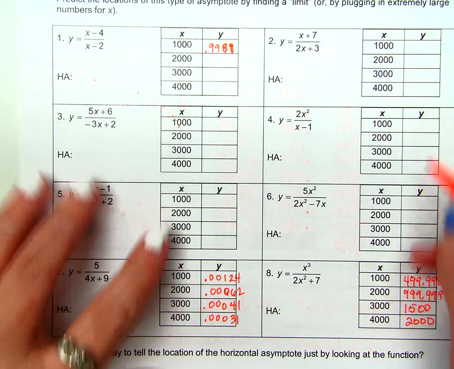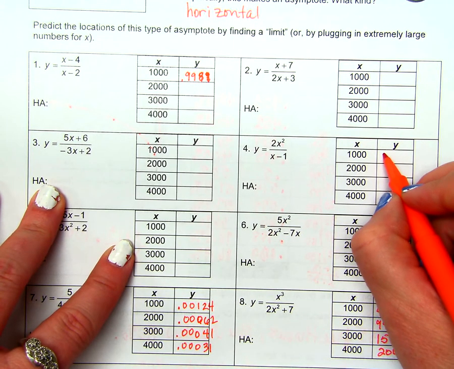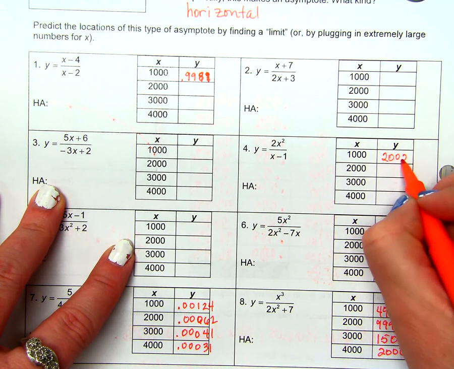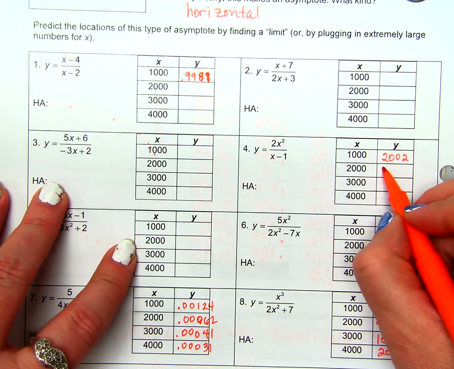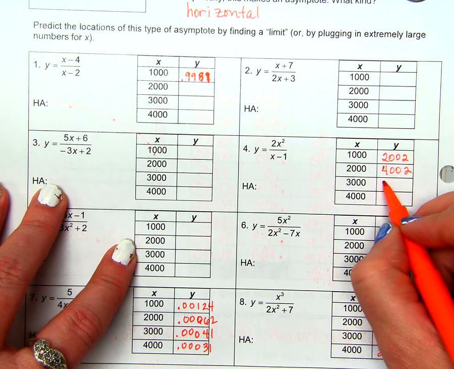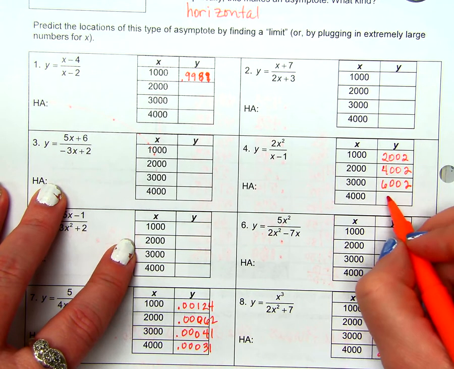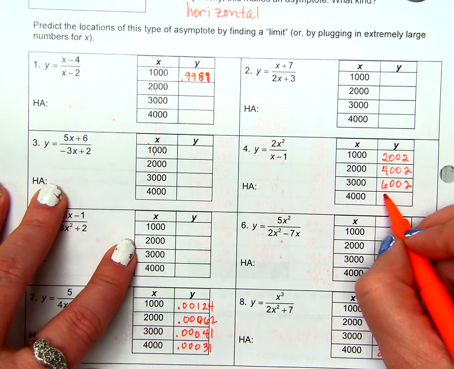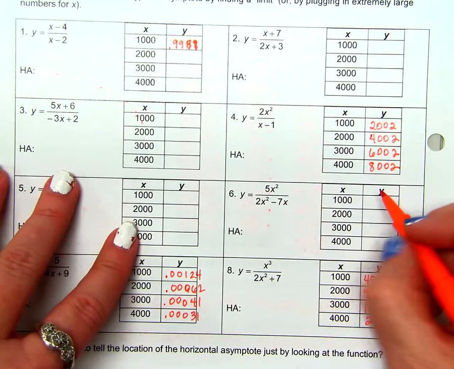Number 4. What you got? 2002.002. Okay, we'll just go with that. They're all basically like the same. So 4002. Okay. 6002. 6002. Yes, sorry. That's fine. You got 6? Read it to me.